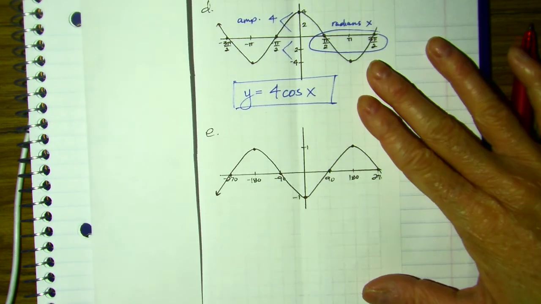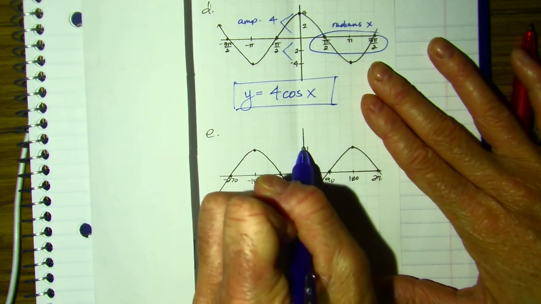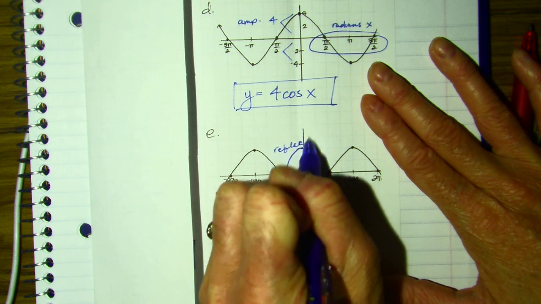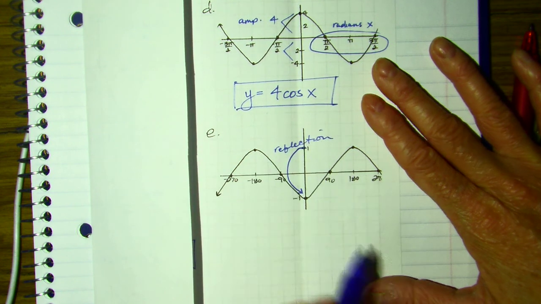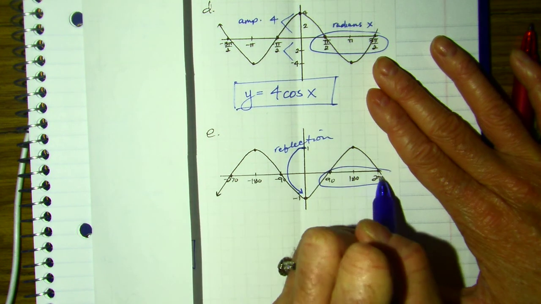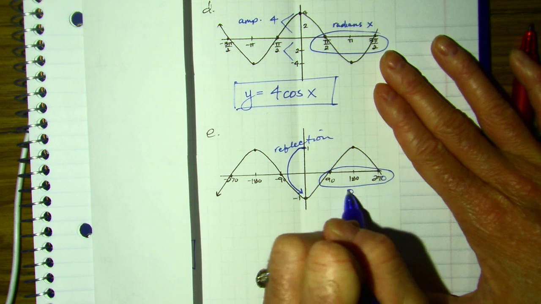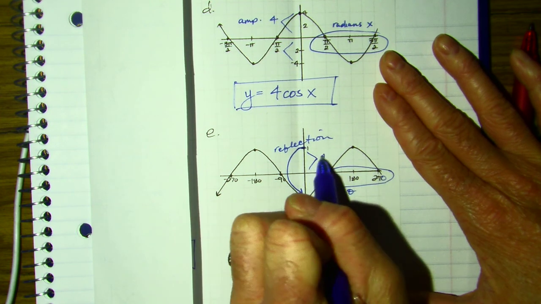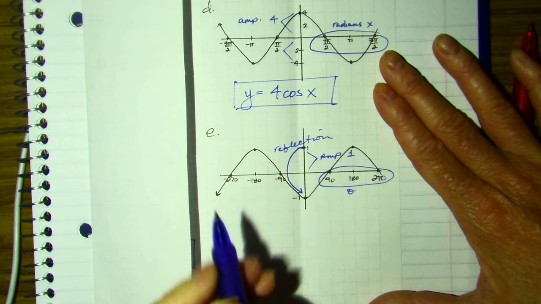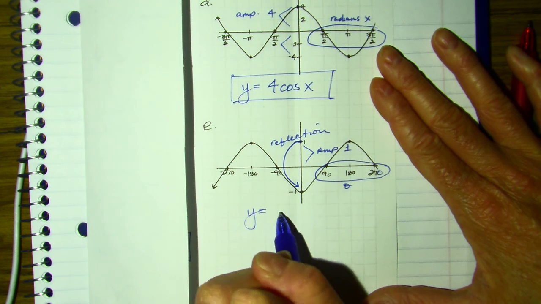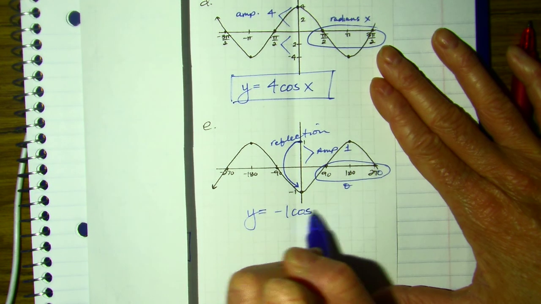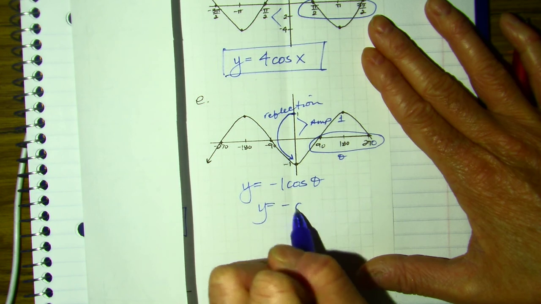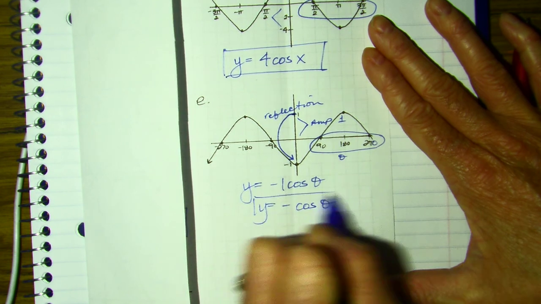The bottom one, I know the point should be here. So because it's down here, that tells me that there has been a reflection. The degrees, this got cut off, degrees tells me to use theta. Now I notice that my amplitude is just 1. So y equals negative 1 cosine of theta. I don't need the 1, so I can just write y equals negative cosine theta.